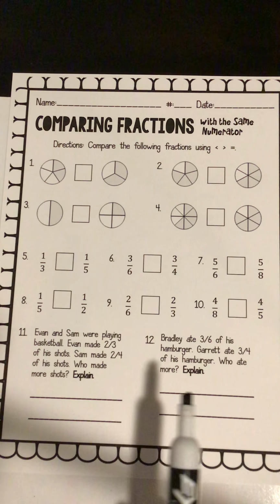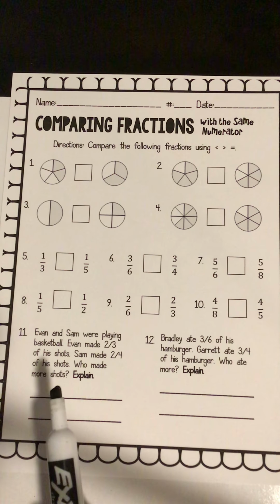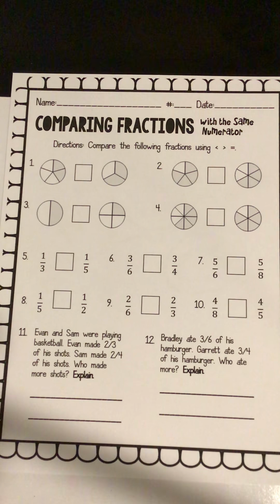And then go ahead and put your symbol for 5 through 10. And then here, do the best you can to come up with your answer without pictures. But of course, if you need them, please draw them. Okay.